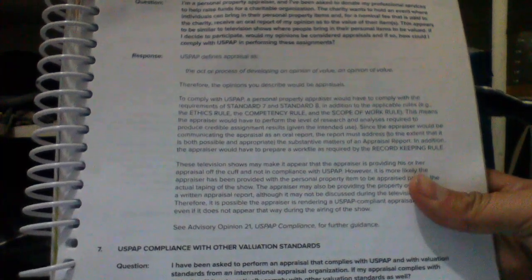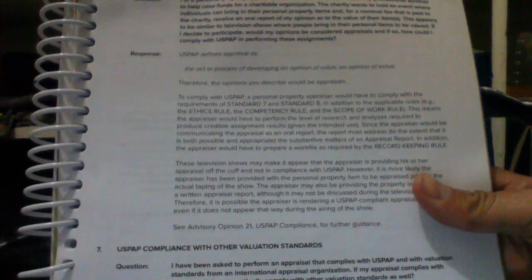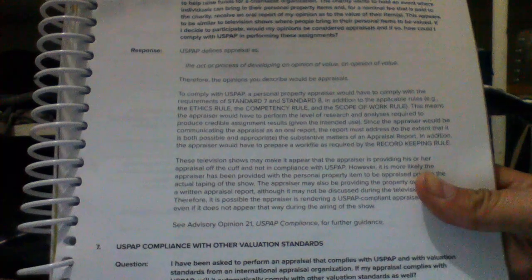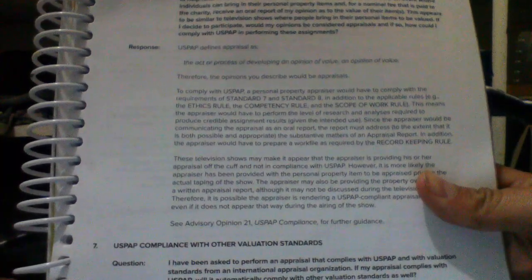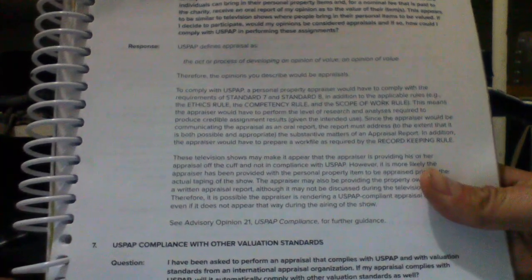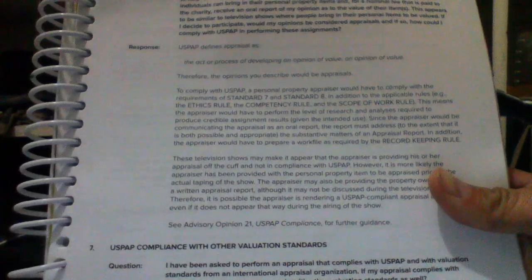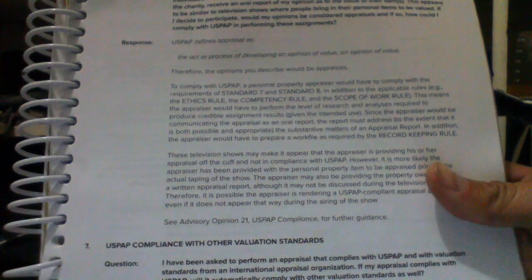Response: no. Although there are similarities among all major appraisal standards, it is impossible to say that compliance with USPAP ensures compliance with any other standards. It would be necessary to review the actual content of the evaluation standards in question to determine whether different actions would be necessary to comply with those standards.